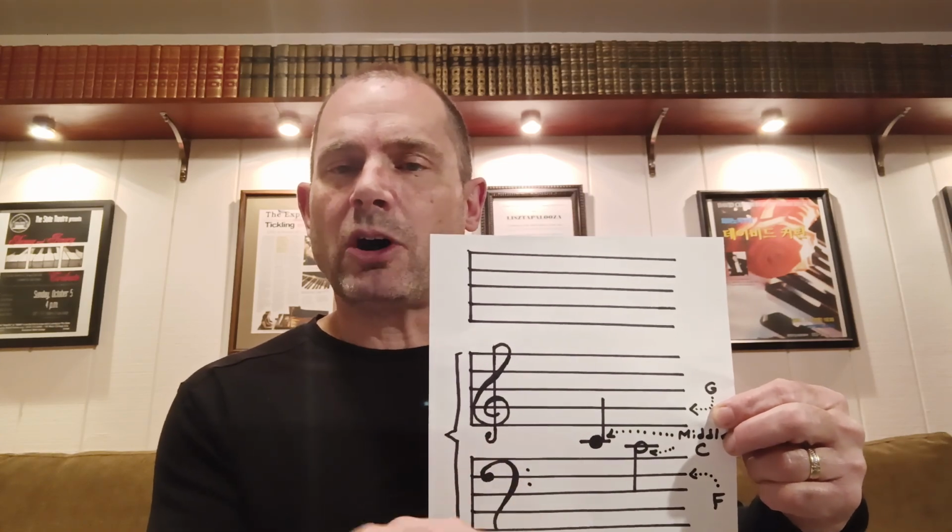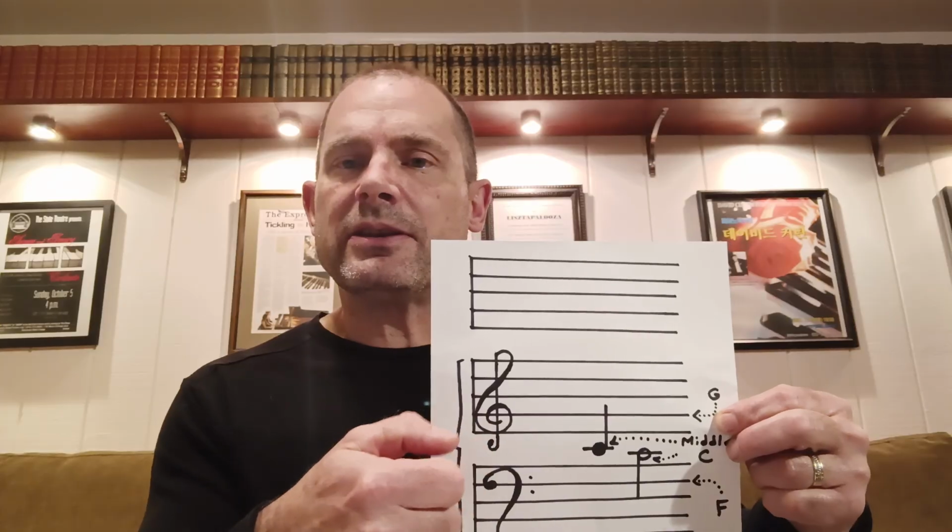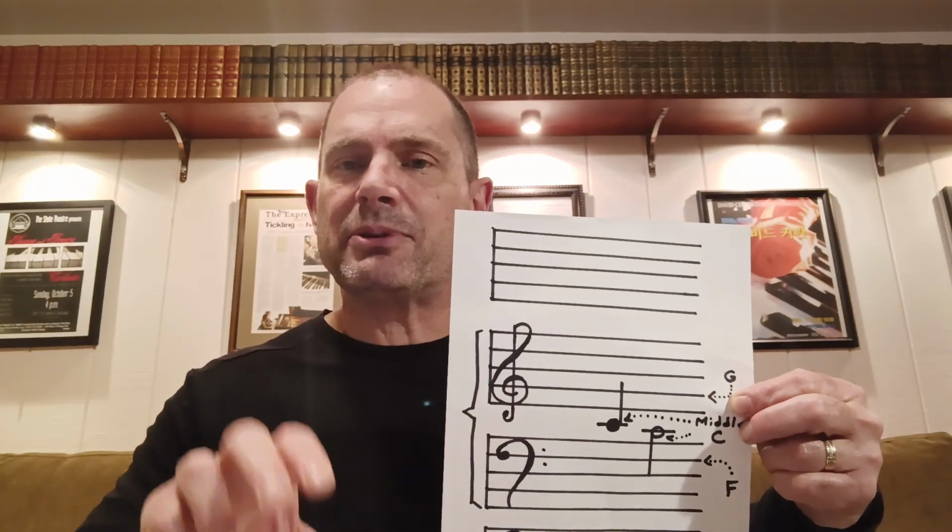Notice, however, usually, well, always really, the staffs in a grand staff like this are going to be separated from each other so that middle C in treble clef appears higher, and I've written it a little bit higher here, than middle C in bass clef, but they are really the same note.